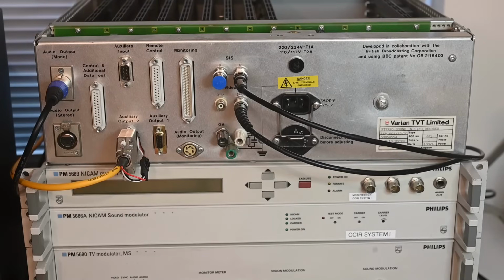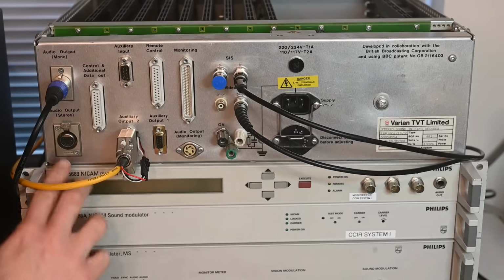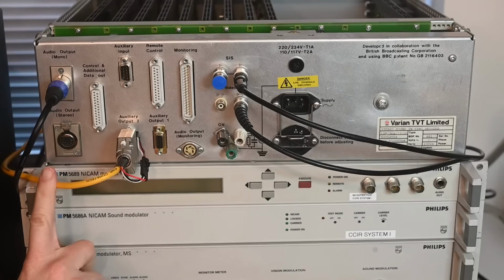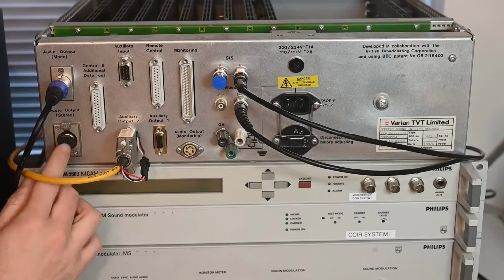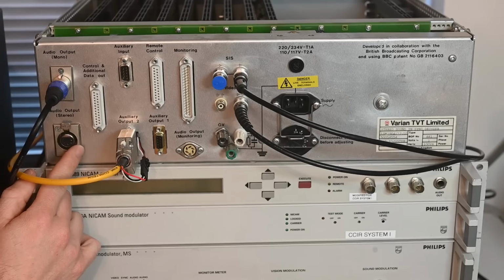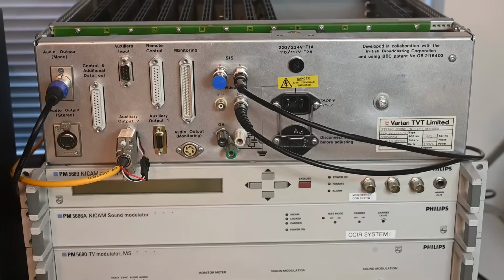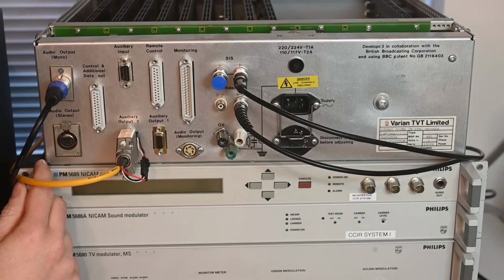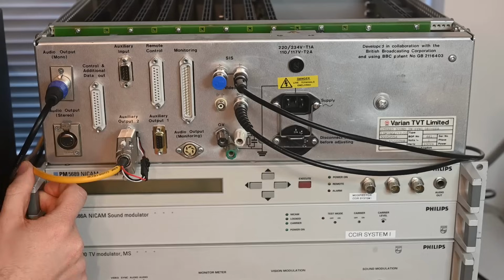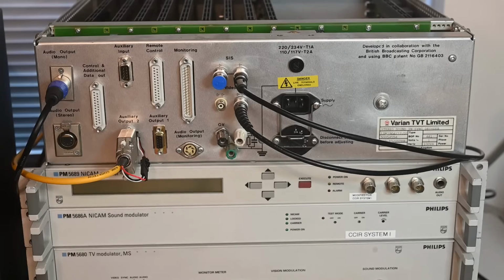Now, I have heard scandalous rumours that in some locations in the UK, this magical digital connection wasn't actually used, and in the transmitters, they were connecting the analog stereo output into an off-the-shelf NICAM modulator, like that Philips modulator that we looked at earlier. And this is just ridiculous. Like, why would they do this? Well, I have a possible theory why that is, and I think it's actually right in front of us here.